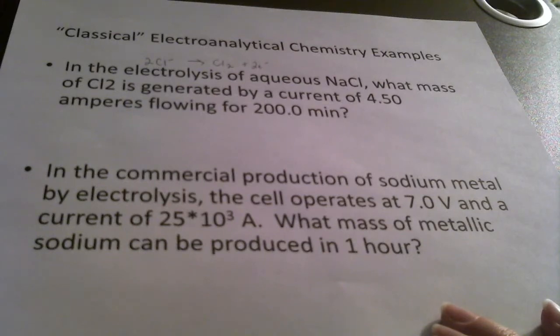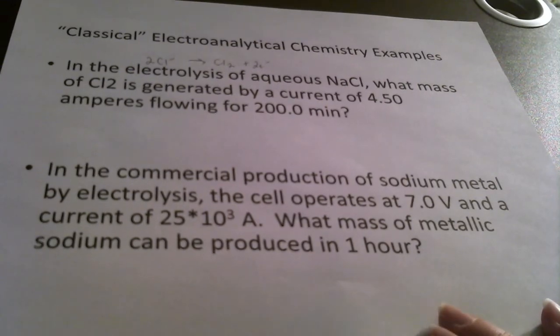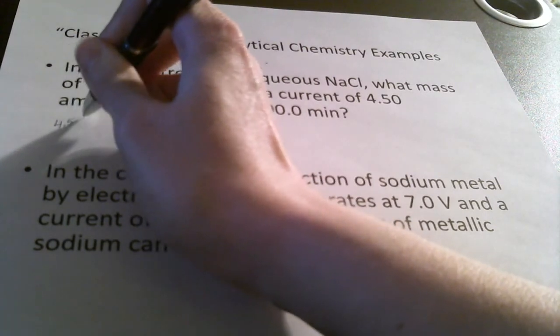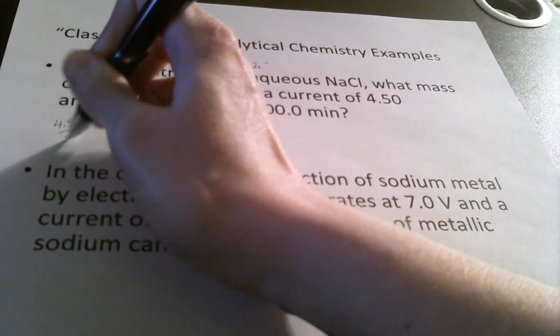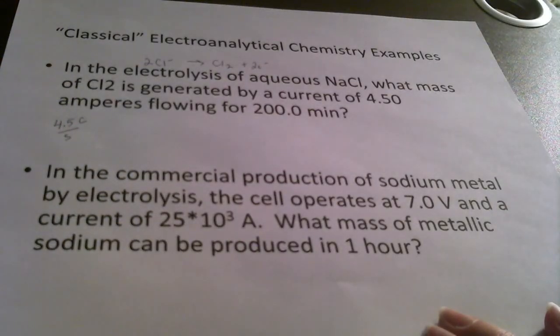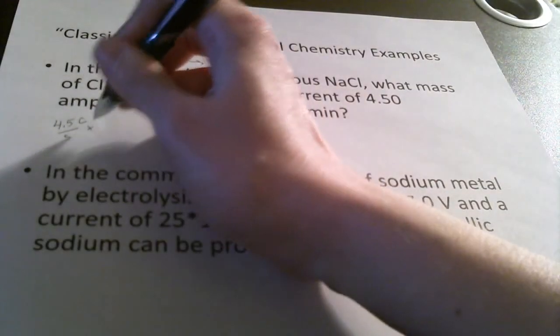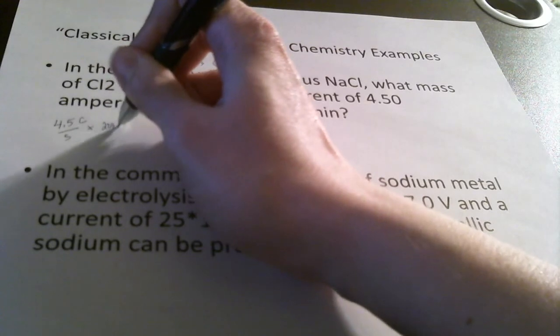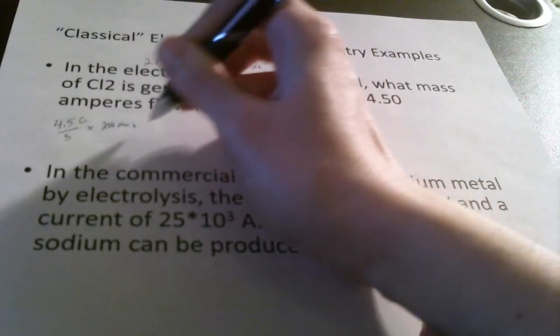So this is, again, basic stoichiometry, but we're looking at redox and the half reactions that are involved. If we take a look at the information that we know, 4.5 amperes are flowing for 200 minutes. So 4.5 amperes is equivalent to 4.5 coulombs per second. If we multiply by a unit of time, then we know the overall charge that we have. So we're running this current for 200 minutes. Convert minutes to seconds.